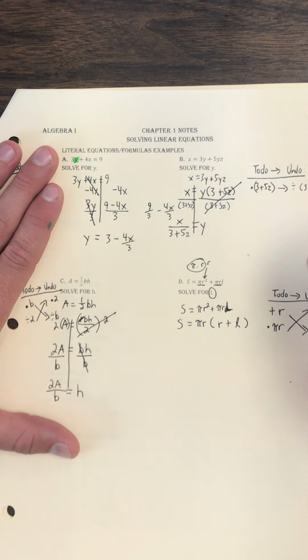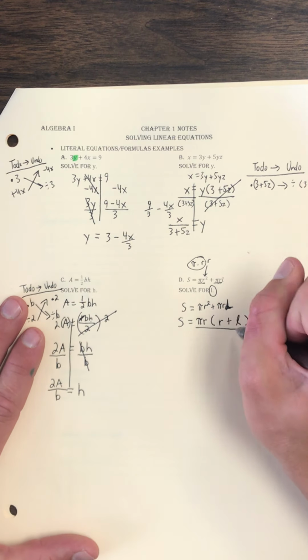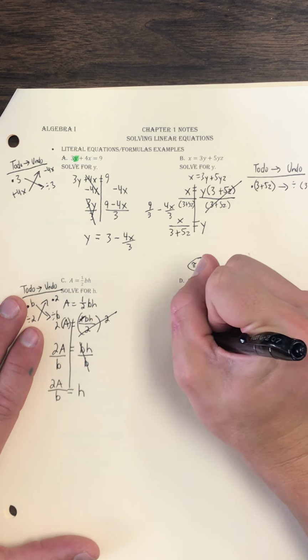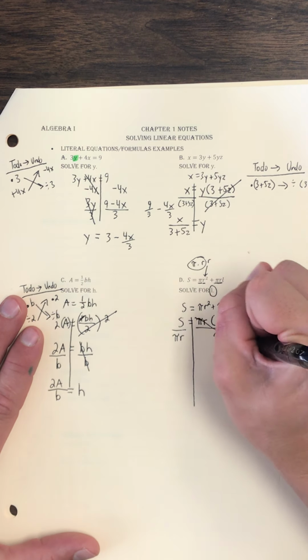The opposite of multiplying by pi r is divide by pi r, and the opposite of adding r is subtracting r. So now I've got my steps to solve. First thing, divide by pi r. Let me split my equation. Divide by pi r. When I do that, these cancel.